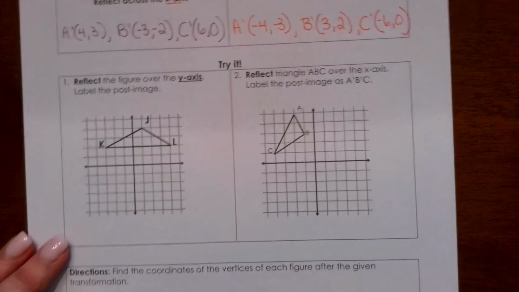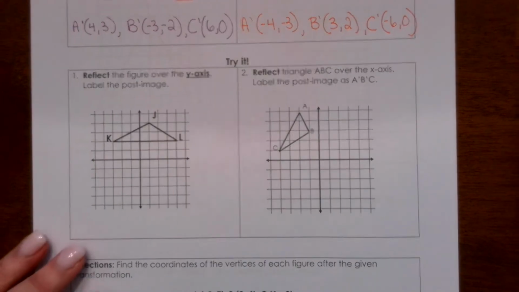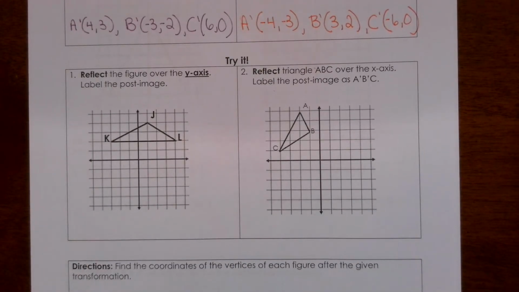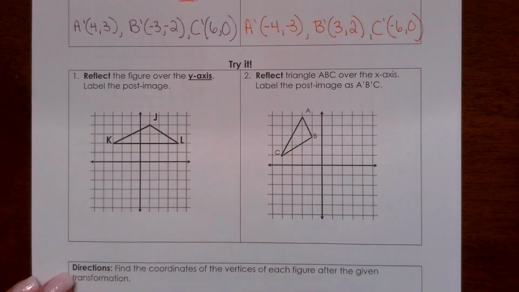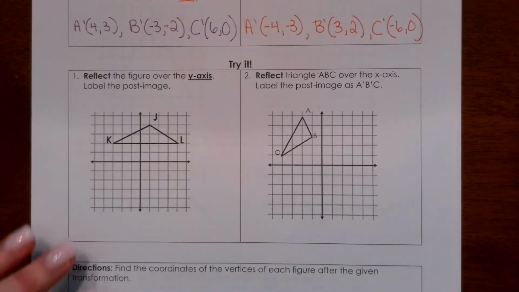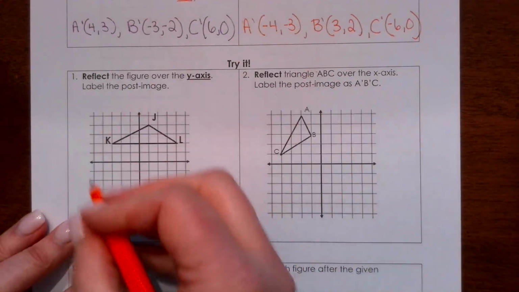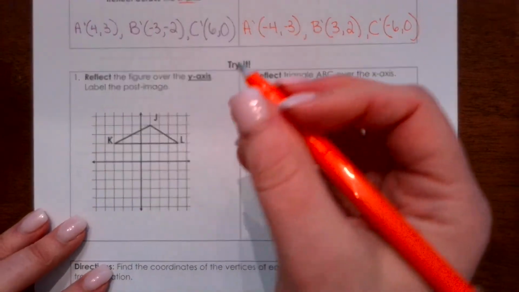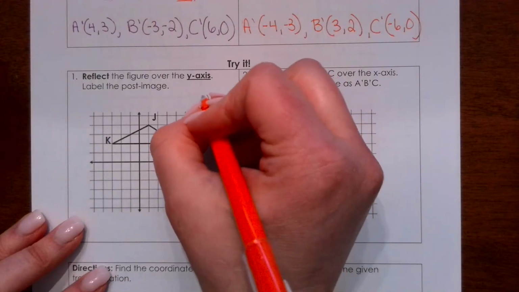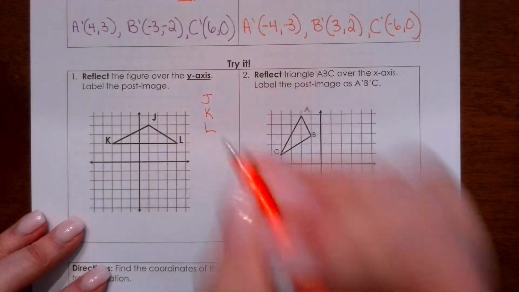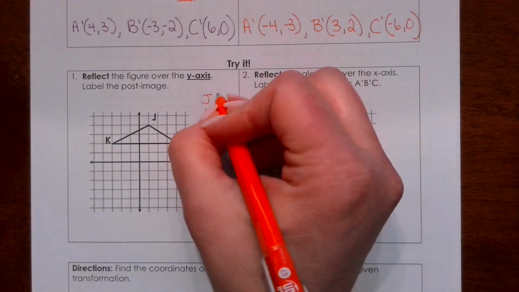for reflections. So if you remember, when I'm reflecting across the x-axis, my x is going to stay the same, and my y will become its opposite. If I'm reflecting across the y-axis, my y will stay the same, and my x will change. So I have this nice J, K, and L. So let's look at what J's point.